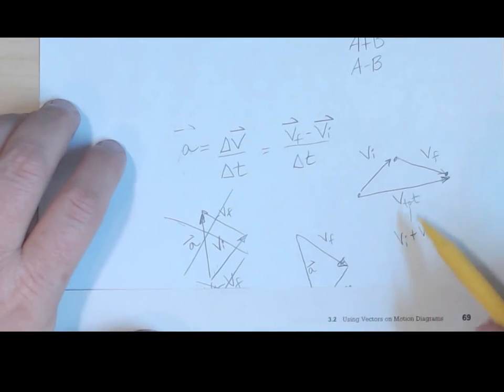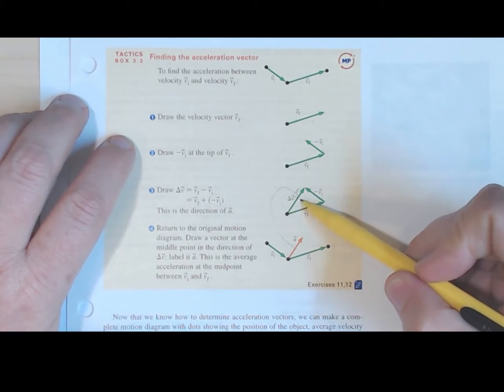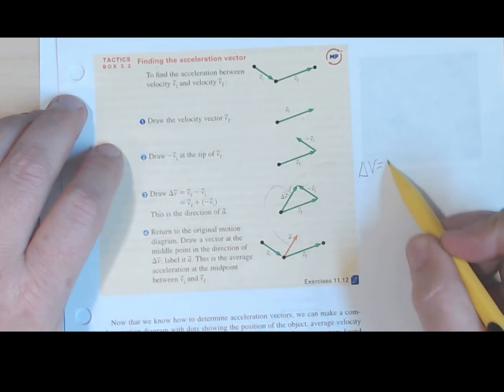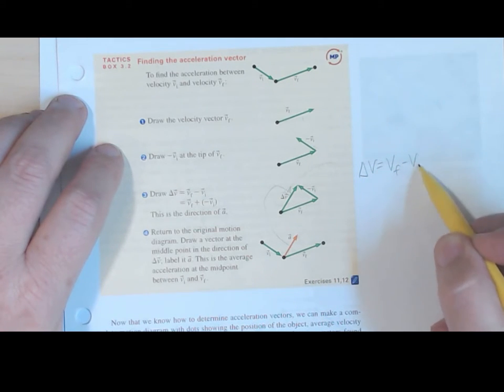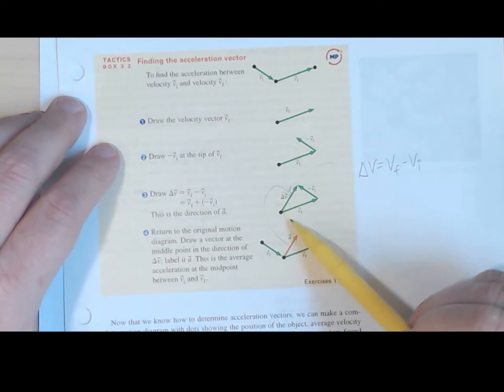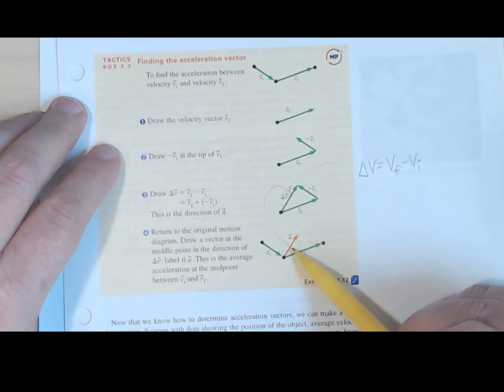What I drew here was the resultant velocity. What they're drawing here is delta V. And remember, what is delta V? Delta V equals V final minus V initial. So the way they label it here might have been a little confusing, but by basically drawing the difference here, subtracting the two, that is acceleration.